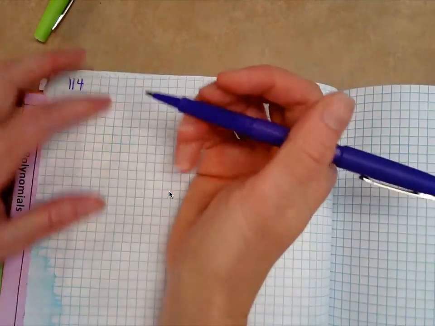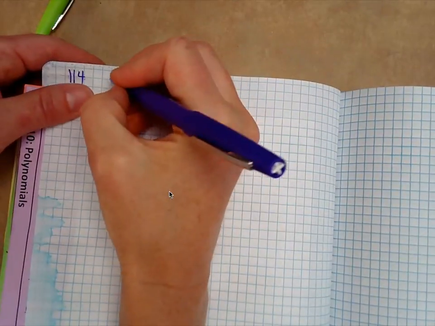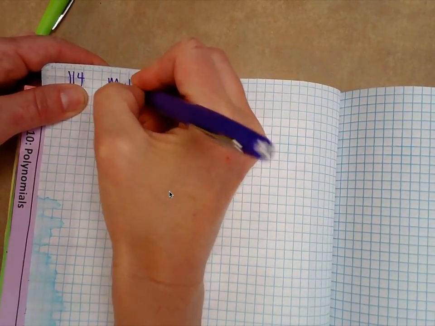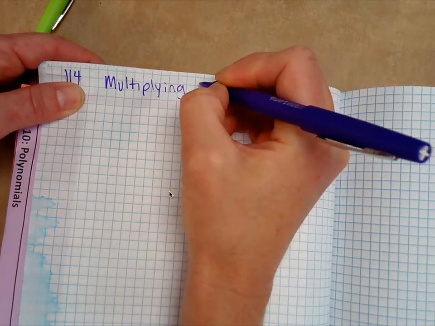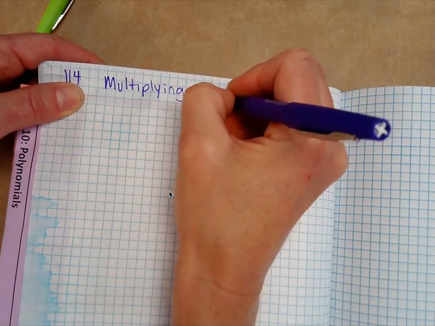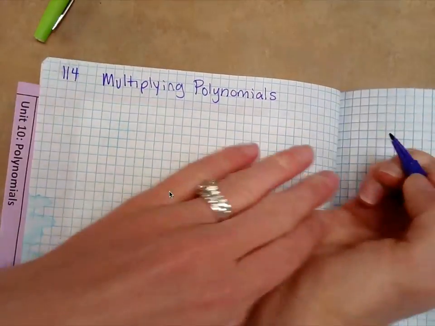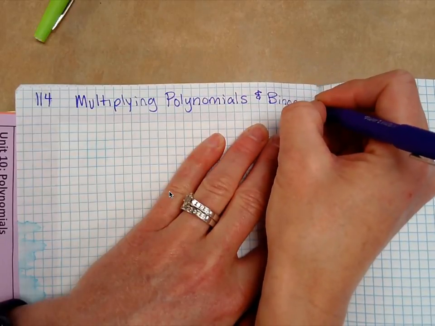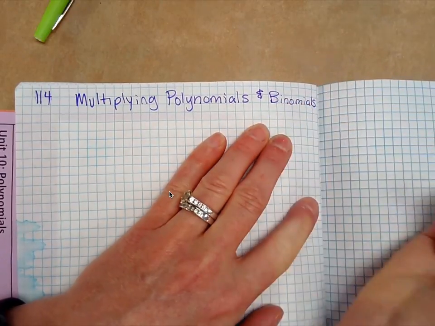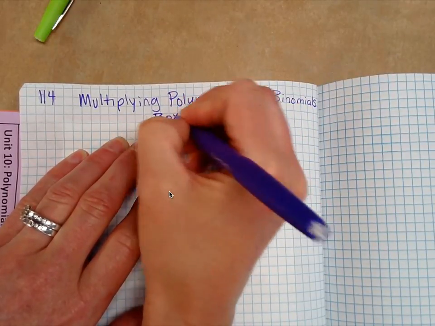So our notes today is multiplying binomials and polynomials. So go ahead and title it. We're going to use the box method.